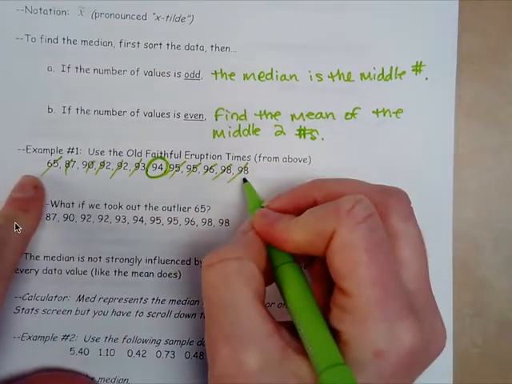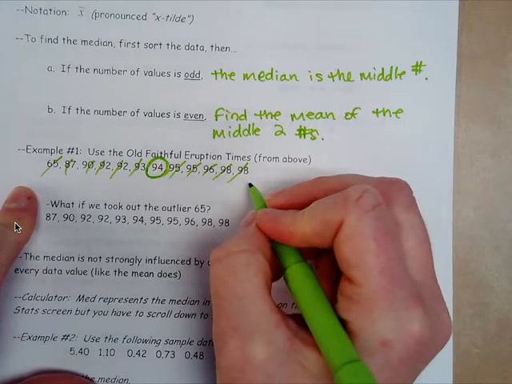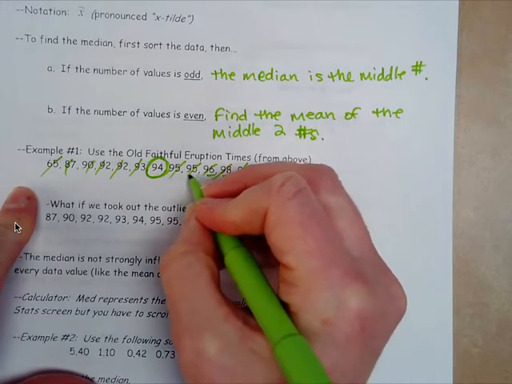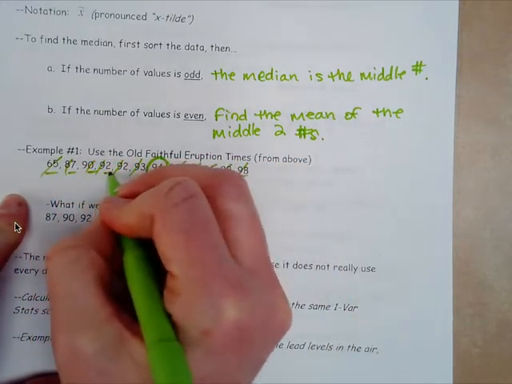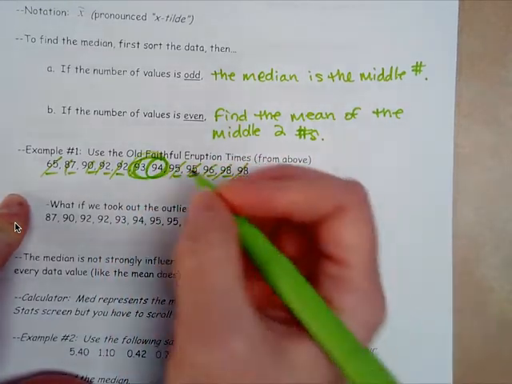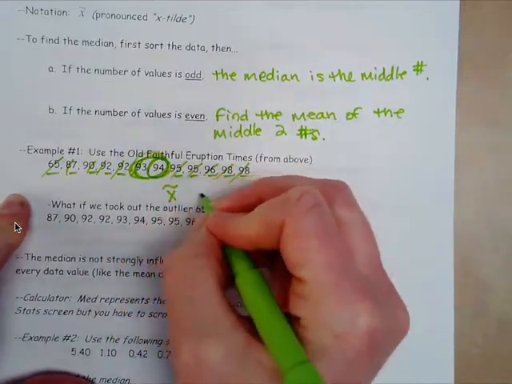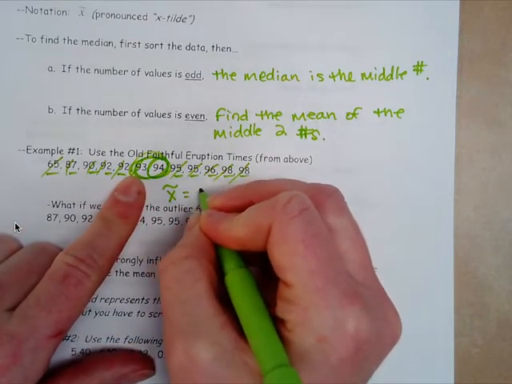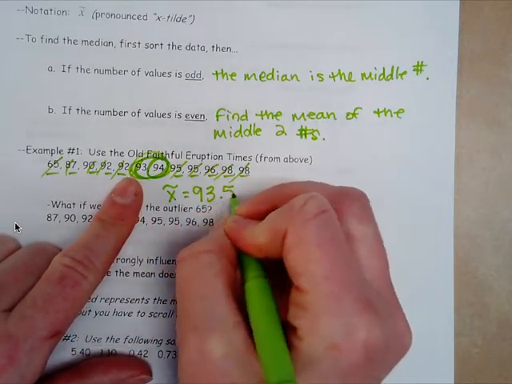Oh, hold on. Did I do that right? 1, 2, 3, 4, 5. 1, 2, 3, 4, 5. All right, it's in between 93 and 94, sorry. So then x tilde would be the mean of that, which is 93.5.